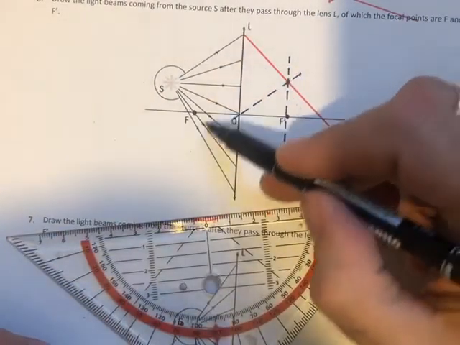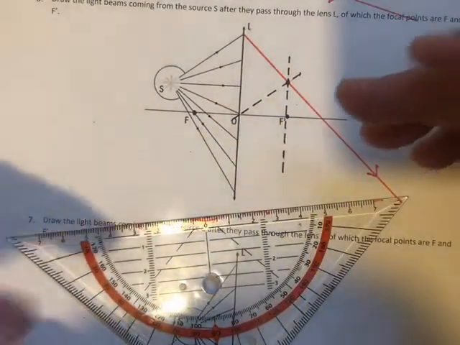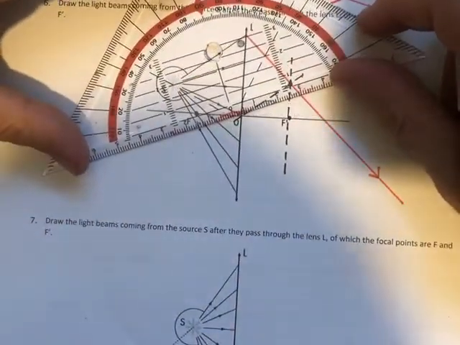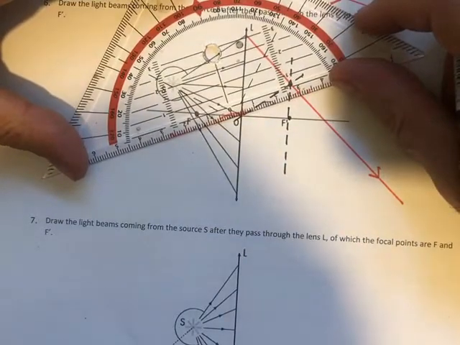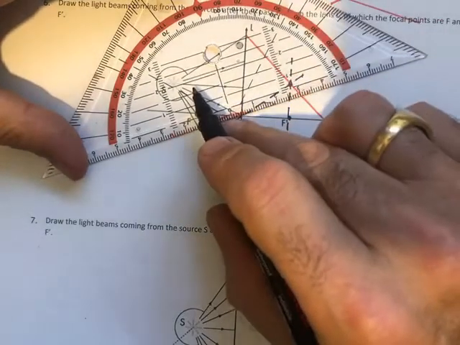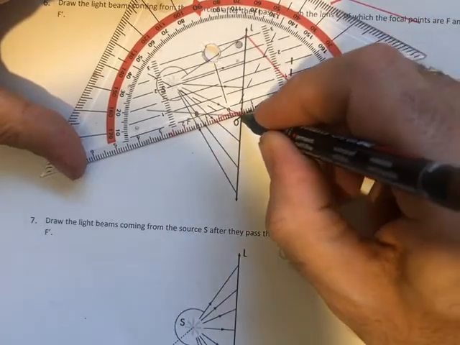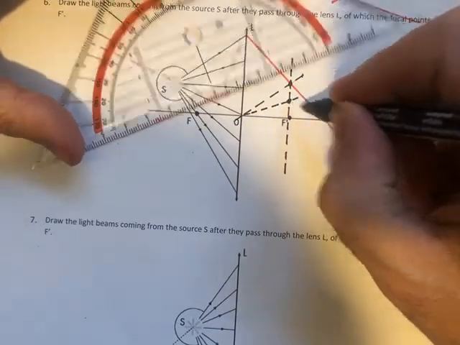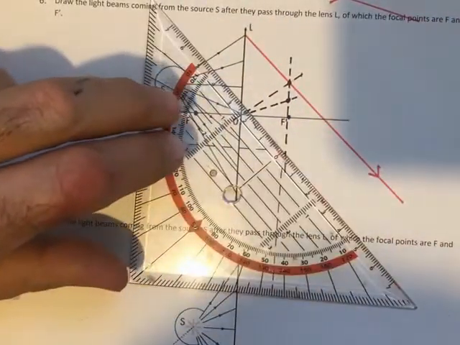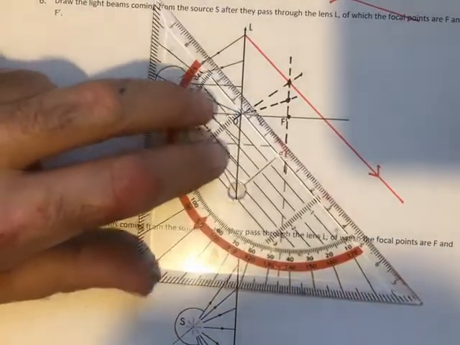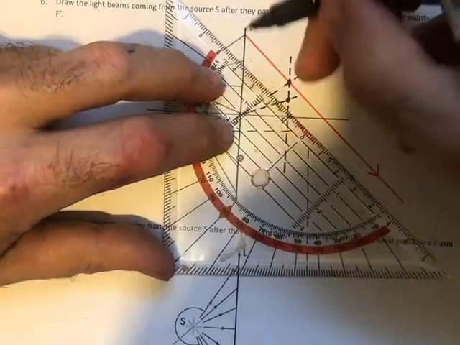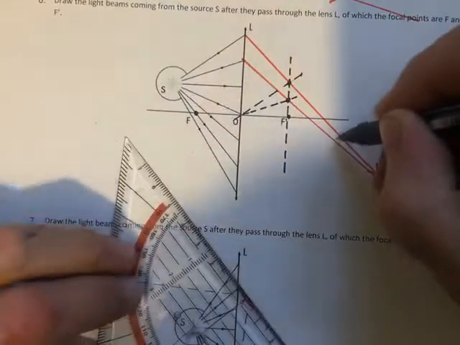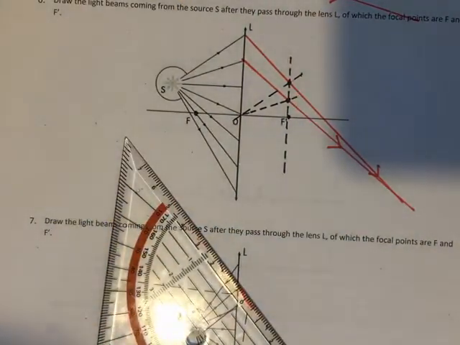But now we have different light rays arriving in different directions, so we need to do this construction for every light beam. Okay, you see, for the second light beam, we need to draw a parallel to this guy through the optical center, and this parallel meets the focal plane here, and so this second light ray will be deflected towards that point. So it's going to do this. Okay?